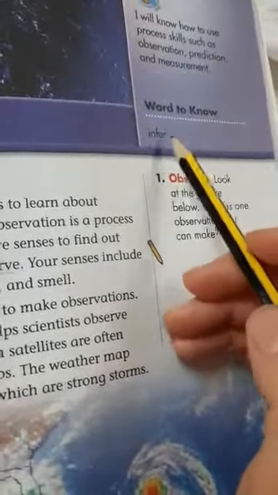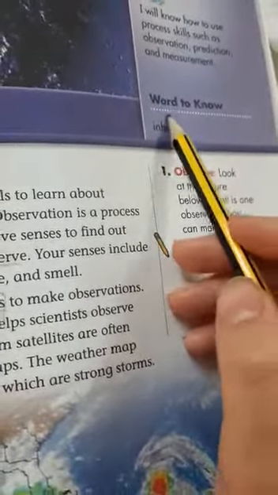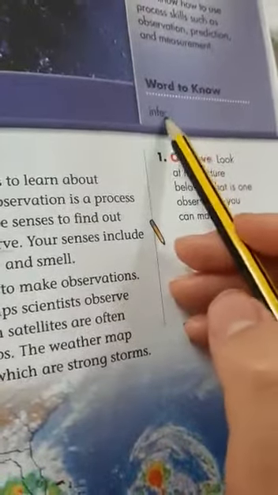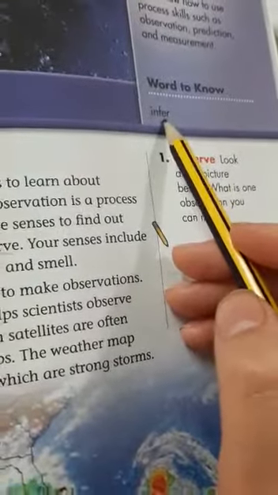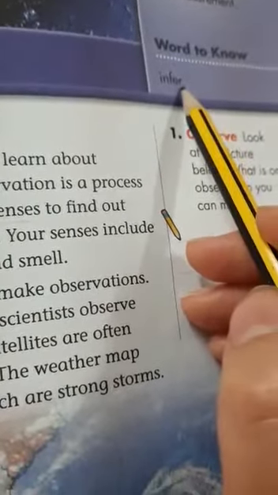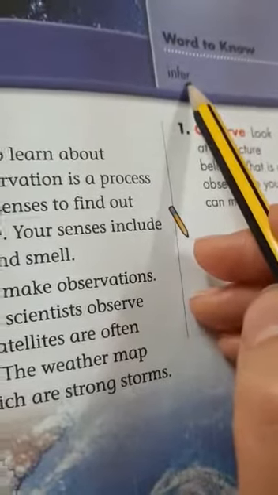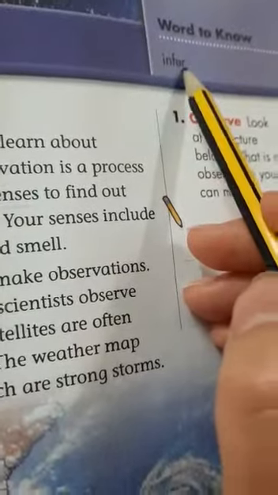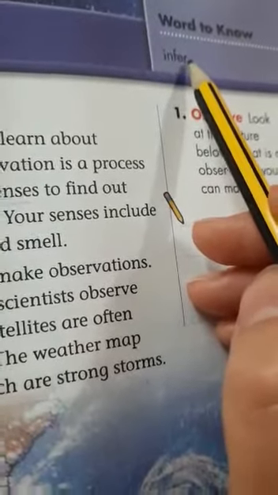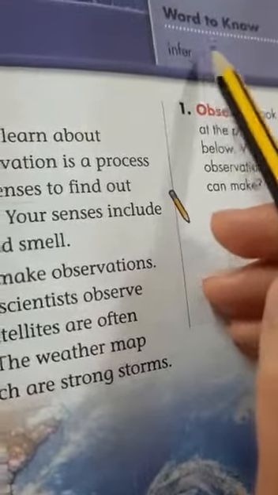Now here we also have the word infer. It's an important word. What do we mean by infer? To build a result or conclusion from observation. After you make an observation, you use your 5 senses to check, to see, to touch. So what are you going to do? Infer. Give your answer, give your result about what you could see or touch or smell. So this is the meaning of infer.